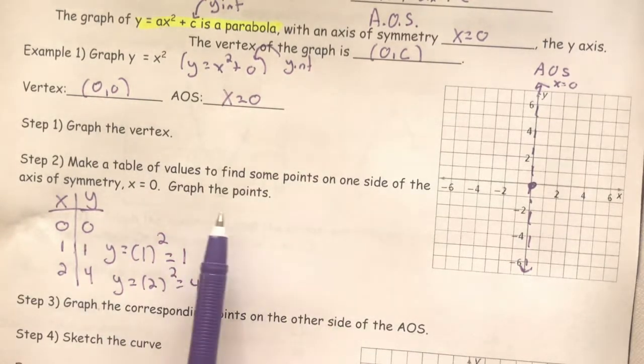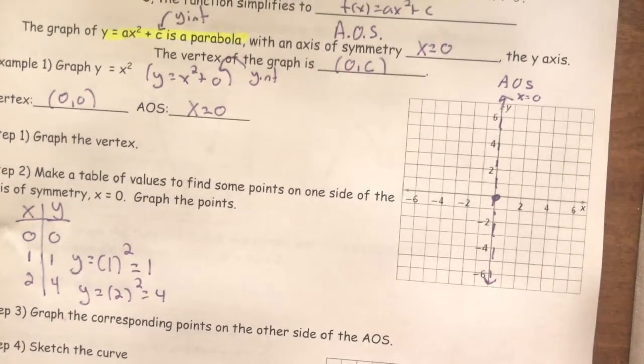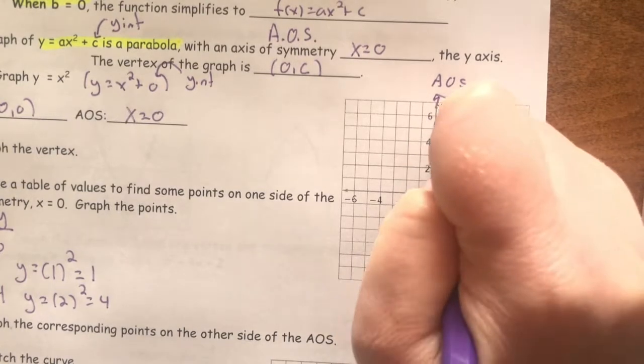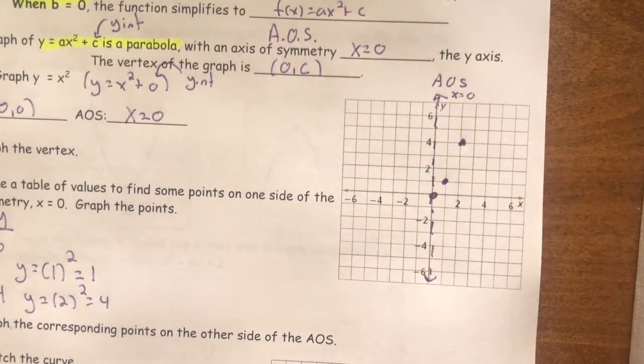So you're going to go ahead and graph these points on your graph. We're going to plot 1, 1, and 2, 4. I will go over here and do that, 1, 1, 2, 4. So that is step 2.